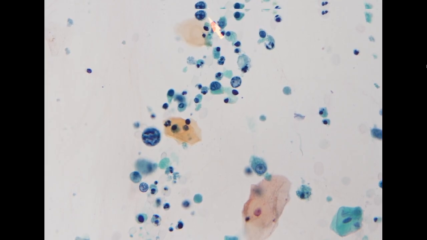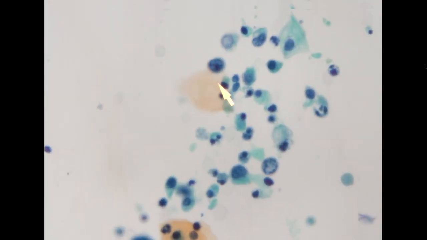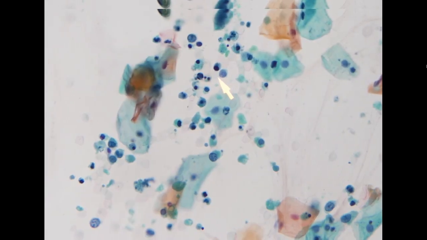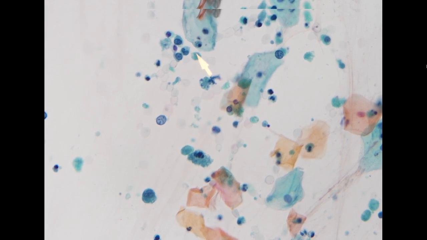However, we can still see a few relatively well-preserved cells with increased NC ratio, coarse chromatin, and hyperchromasia. So in this type of specimen, it is a little bit difficult to determine whether this is truly neoplastic or just because of the degeneration.